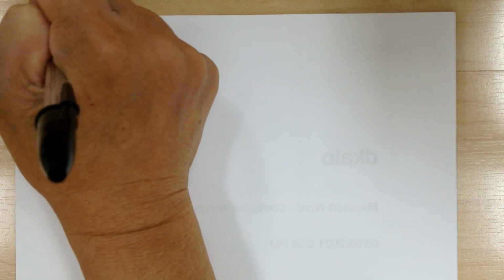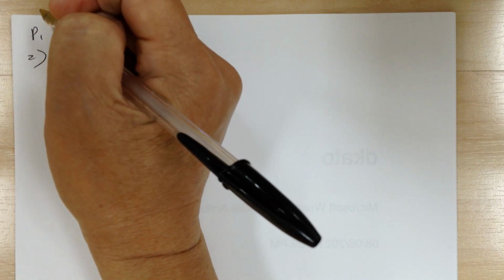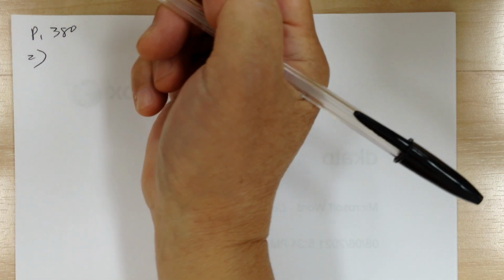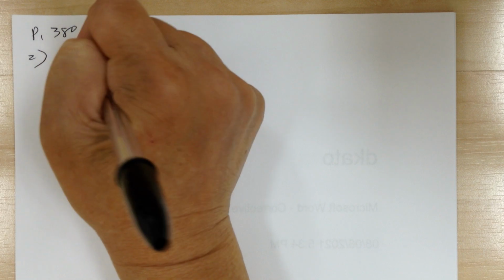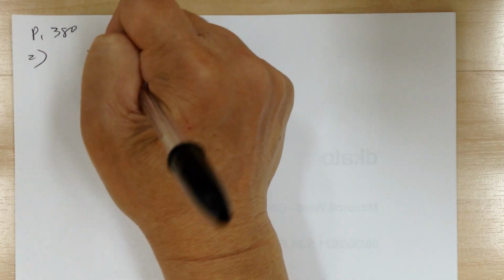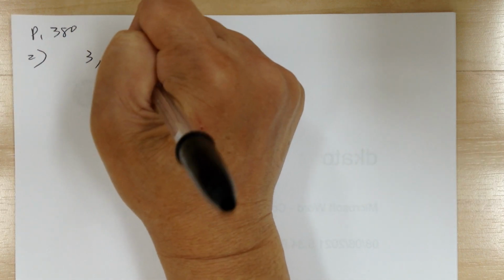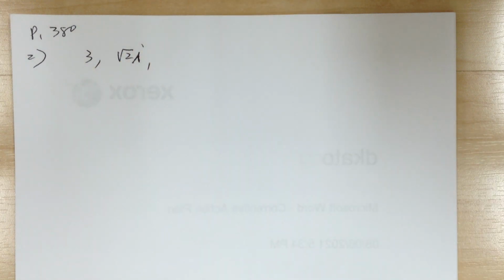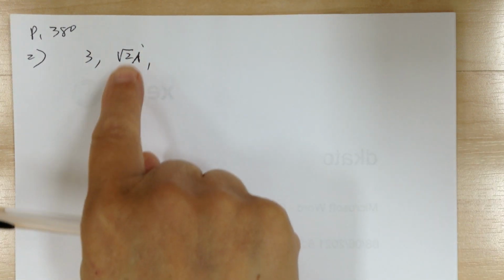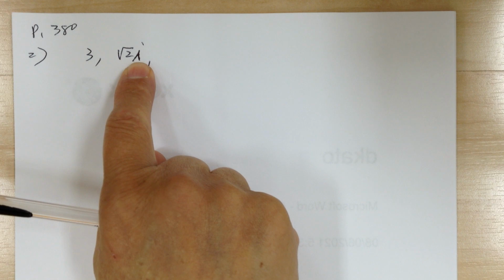Let's go to page 380 and start with number 2. It says find the cubic equation. So you have r1 equal to 3, and you have the square root of 2i. Okay, so it's a cubic equation, so you need to get 3 answers. So right away, when there's an i, you need to have a conjugate.